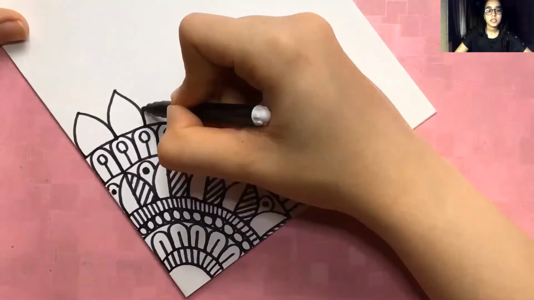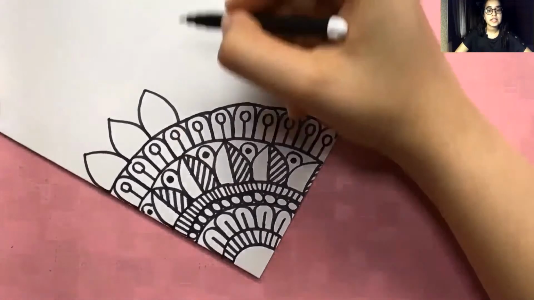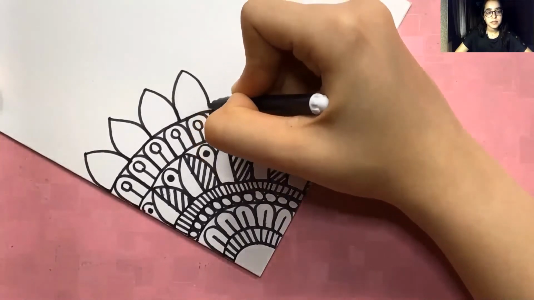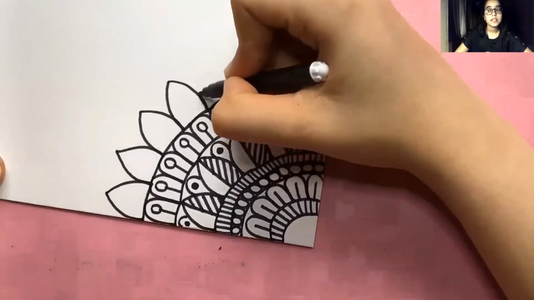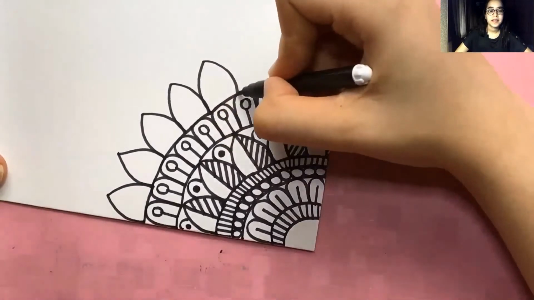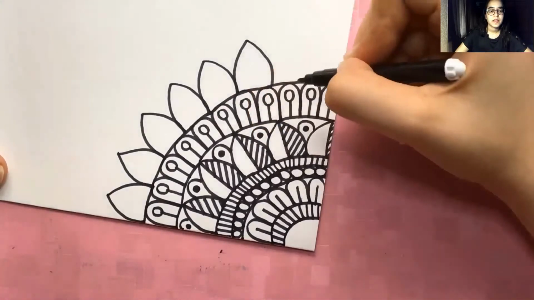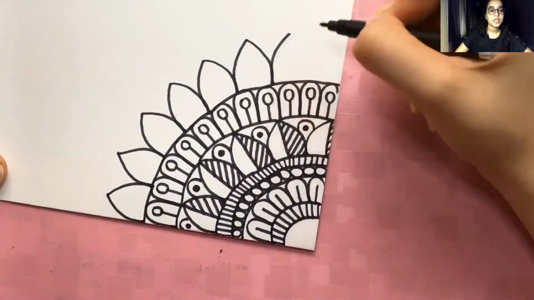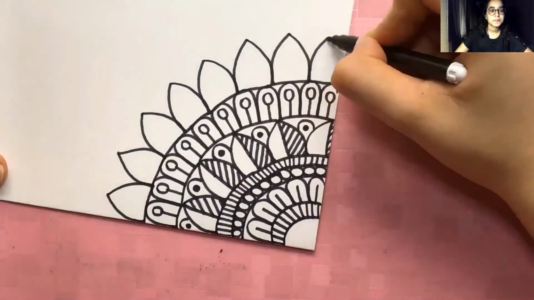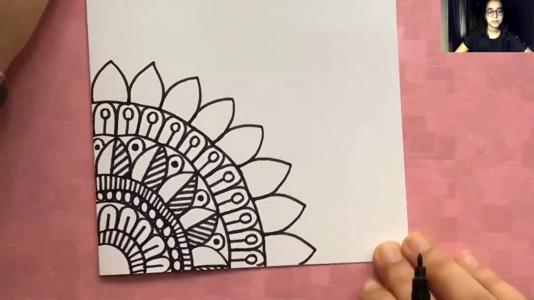You can start rotating your sheet if you feel like and start drawing the leaf shape with two curved lines and a little larger in size as well, okay? So just drawing it for the whole curved area, a little larger in size.